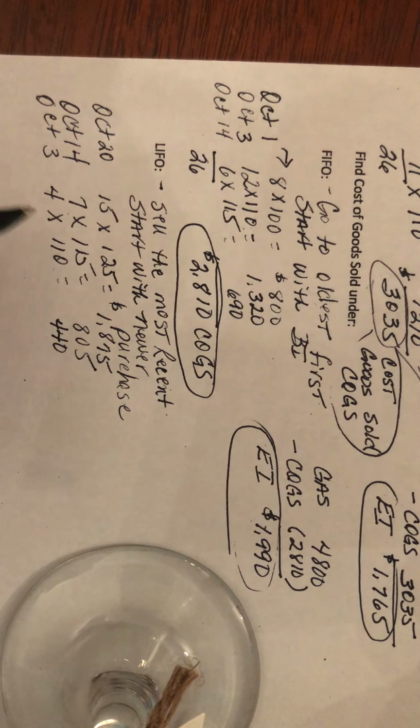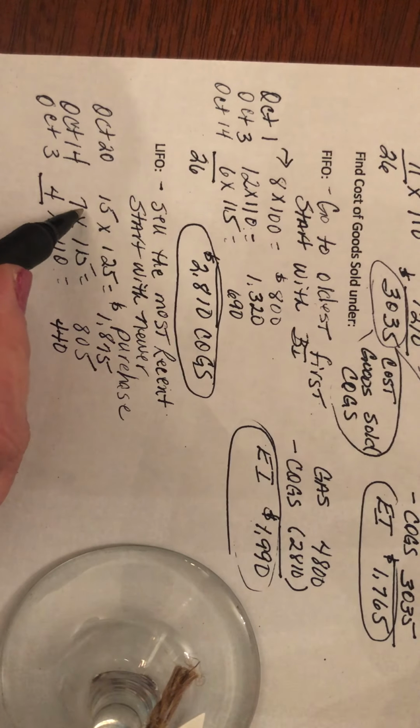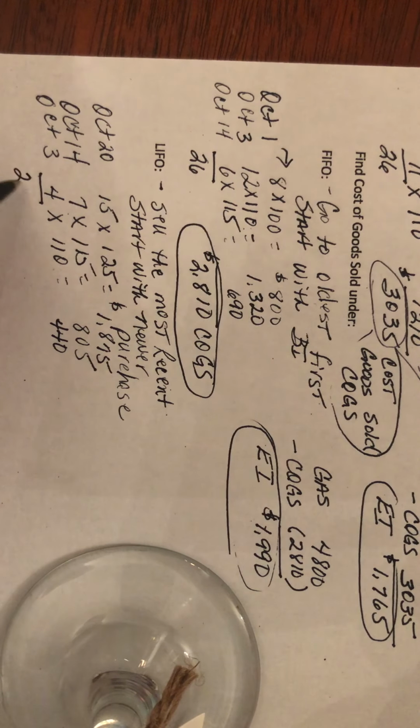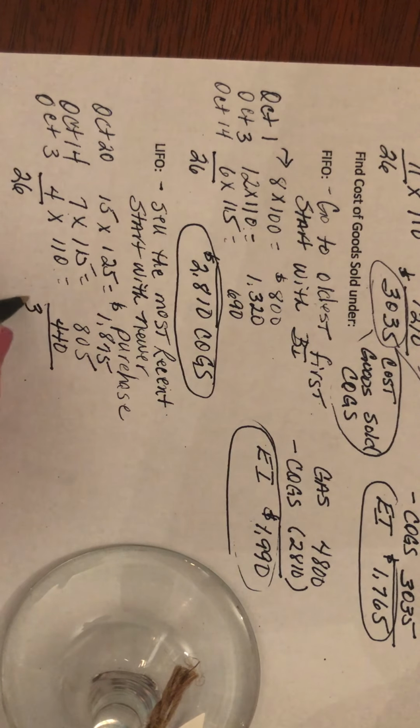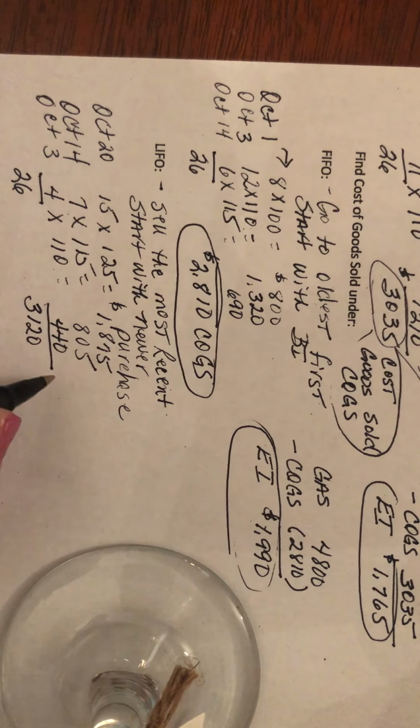Okay. Now let's add up, make sure we've got all of our sales here. 15 and 7 is going to be 22, plus 4 is 26. And that's where we stop. Add your cost up. That's going to be $3,120. And that is cost of goods sold.